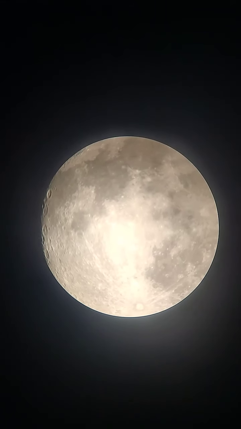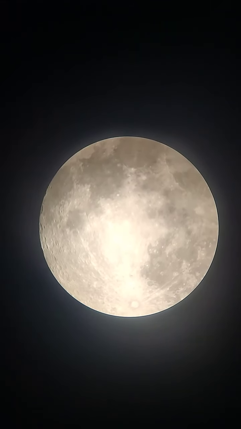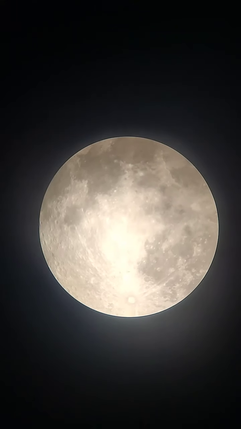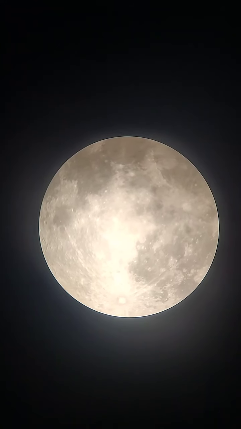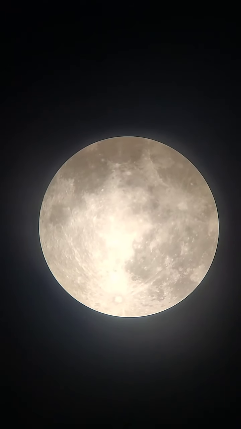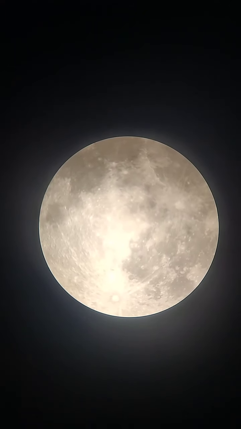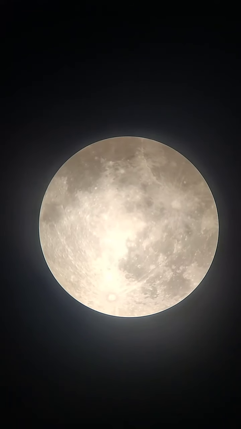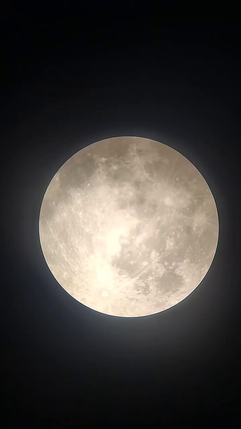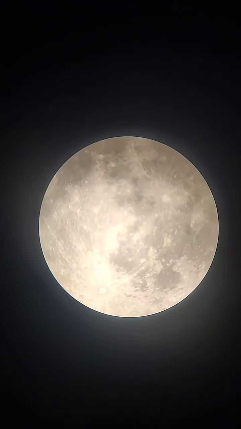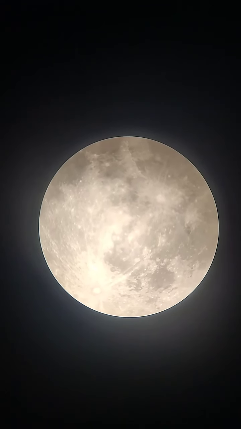You can actually see the camera shake a bit from the wind. If we look towards the bottom of the screen, we can see one of the biggest craters that the moon has. It's called Tycho Crater, named after the Danish astronomer Tycho Brahe, who originally discovered it, or should I say, one of the first people to really record it.